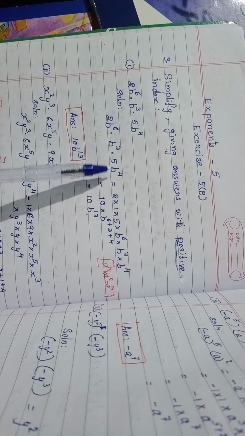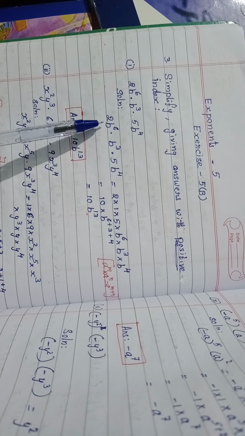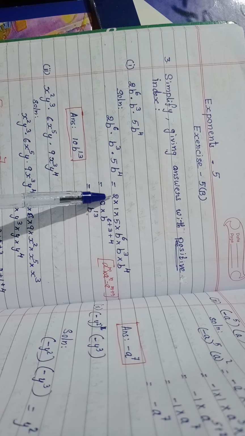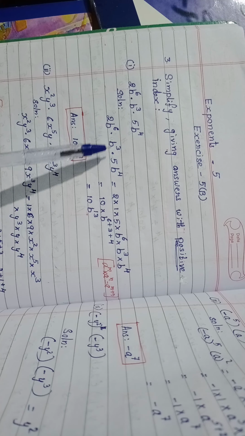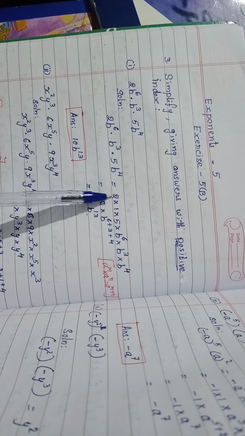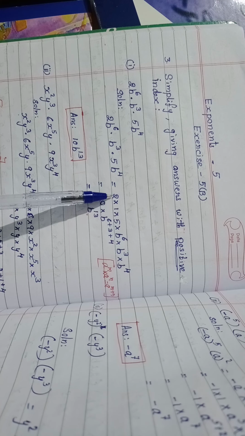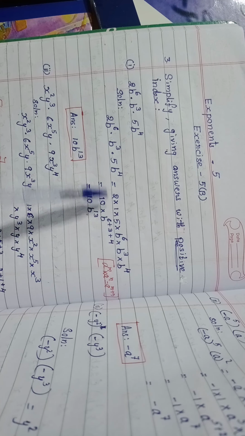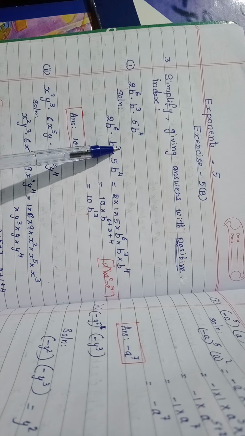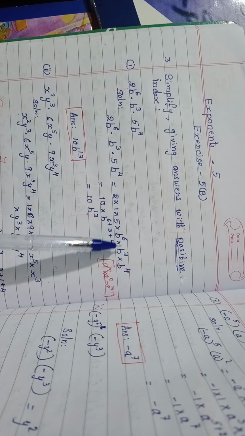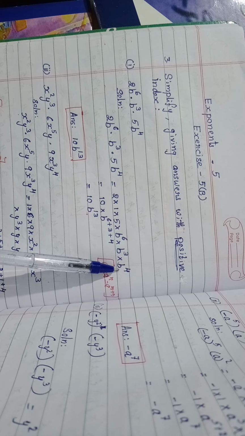Solution, same question. Now next we have to arrange the numbers and variables. First numerical coefficient is 2, then in the second place it is 1, third place 5. So write the numbers continuously, nearer to nearer: 2 into 1 into 5. Now write the variables in order: b raised to 6 into b raised to 3 into b raised to 4.